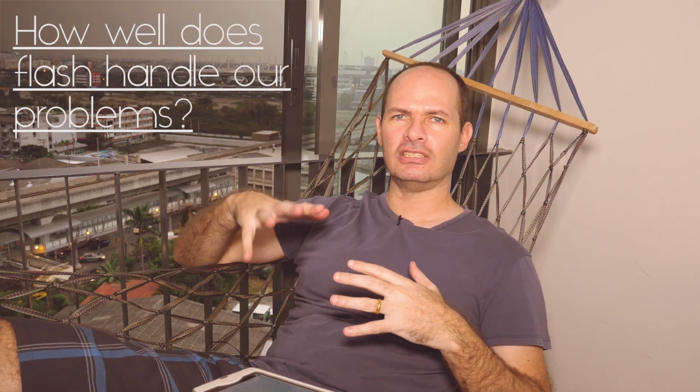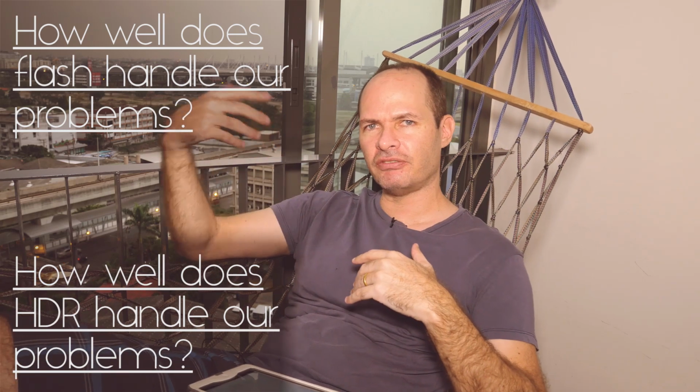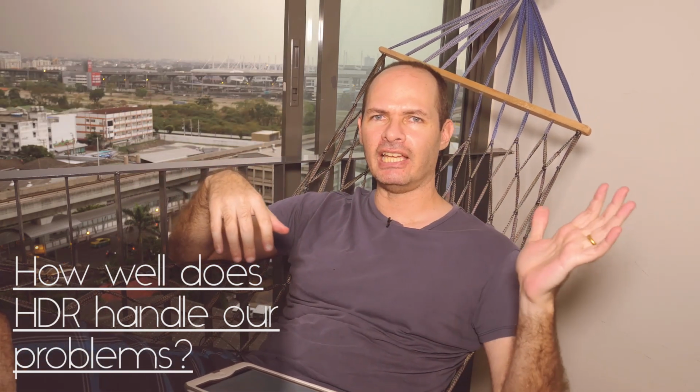So what I want to do is talk about the solutions to these two problems, but discuss them both in terms of using flash and then using something like HDR or Infuse. Let's look at dynamic range first, because I think that's really simpler. Dynamic range is actually really easily taken care of with flash.